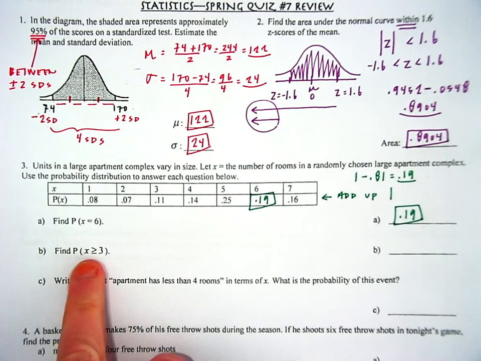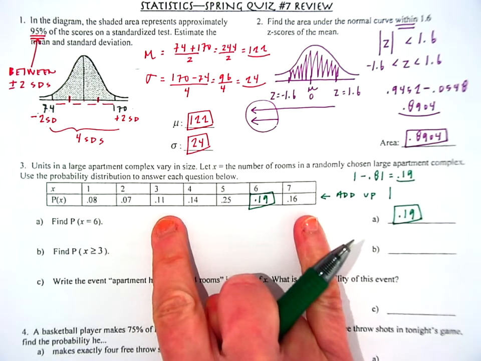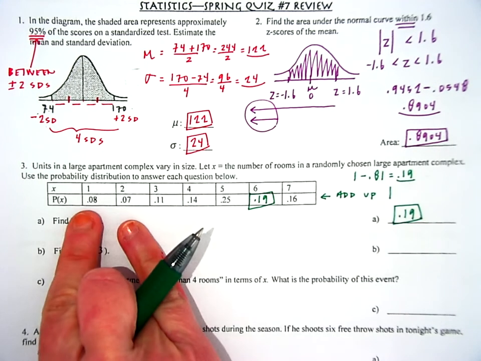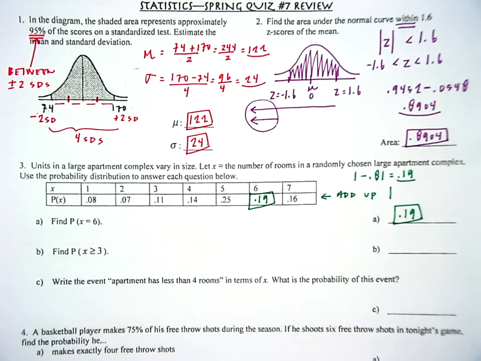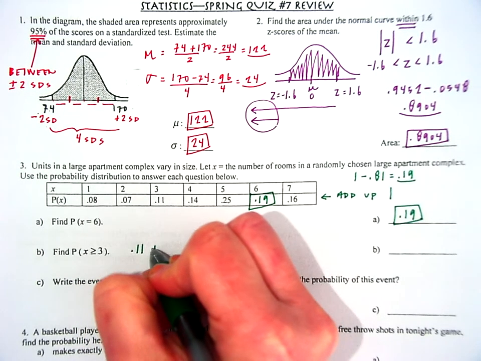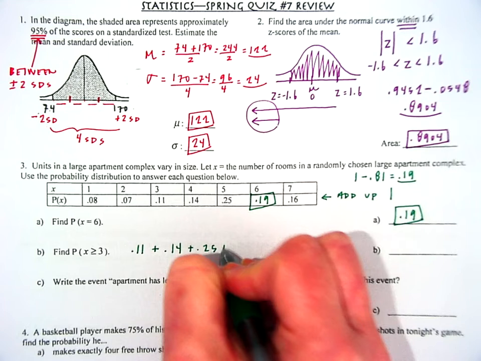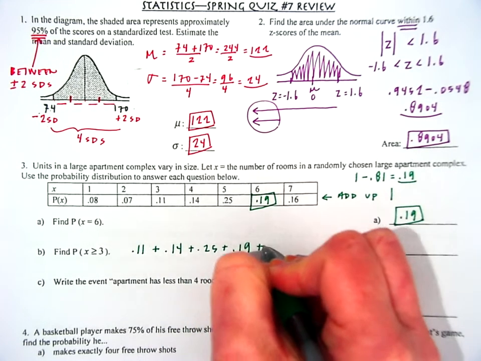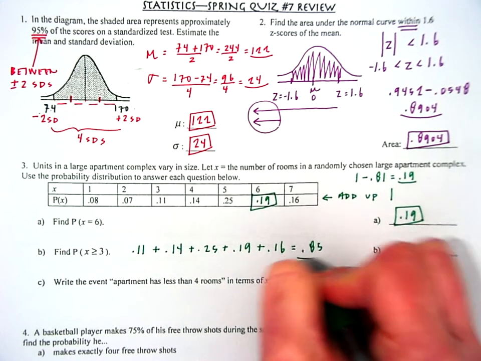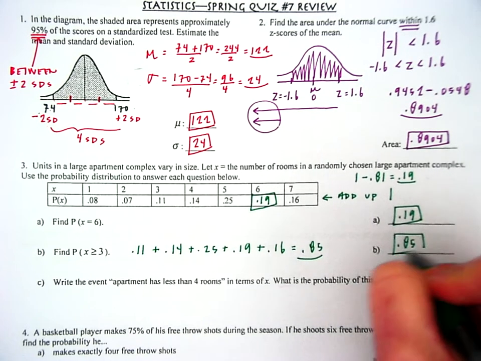Find the probability that x is greater than or equal to 3. So I'm going to add up all of these right here, or I can go through the complement and do 1 minus these 2 right in here. Either way, it's going to get me to the same end result. So if I add the 0.11 to the 0.14, the 0.25, the 0.19, and the 0.16, that gets me 0.85. So 0.85 would be that probability.